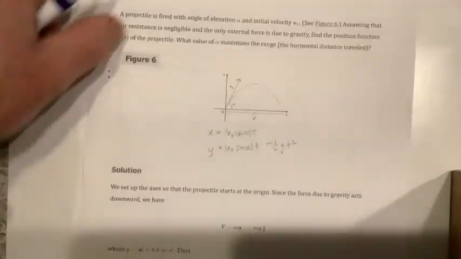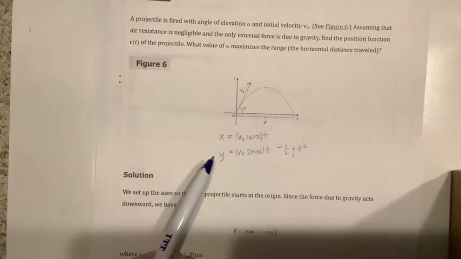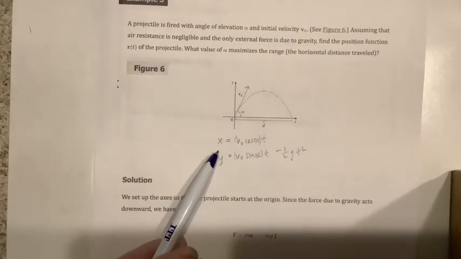Let's see a couple more things. This is the last thing on this video I want to look at. Laws of motion. I'm sure you've seen these from your physics class or maybe your pre-calc class.